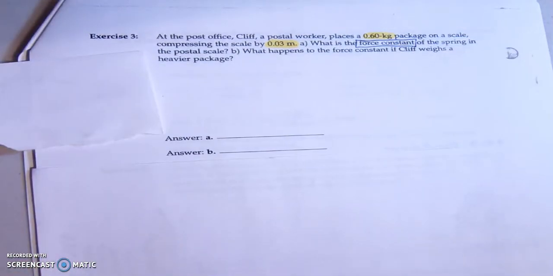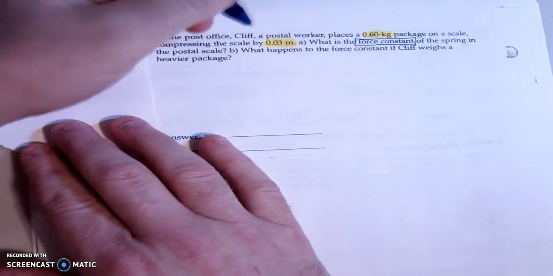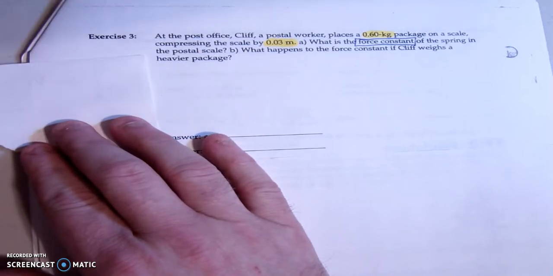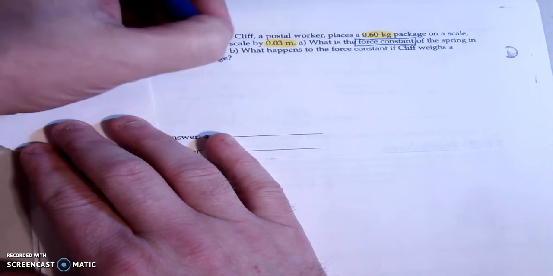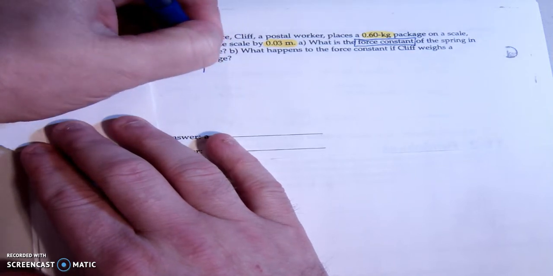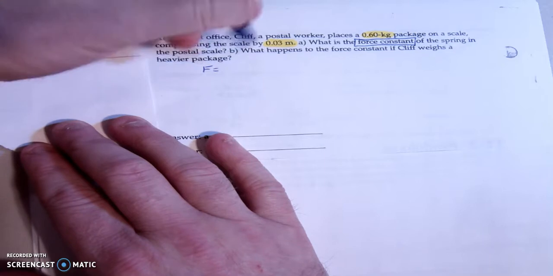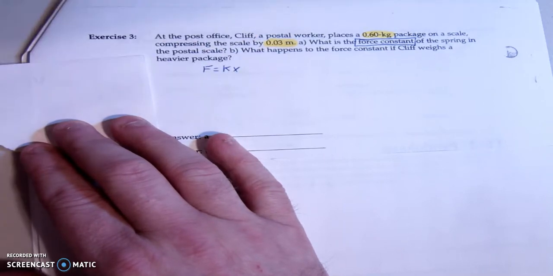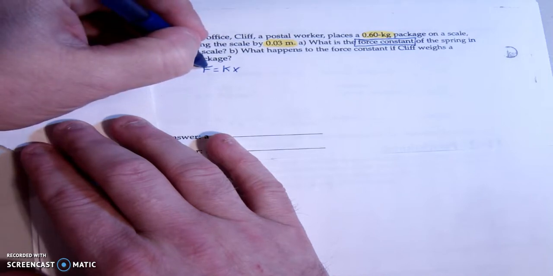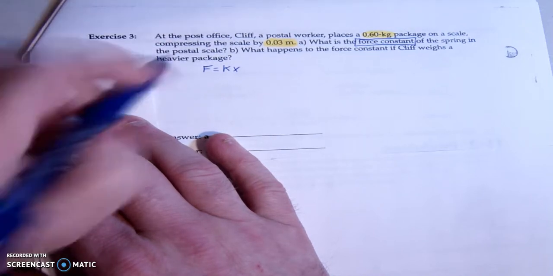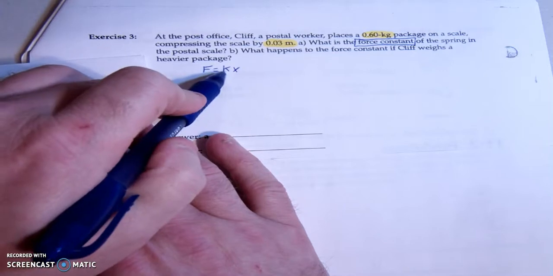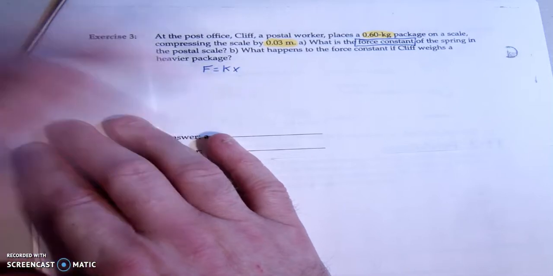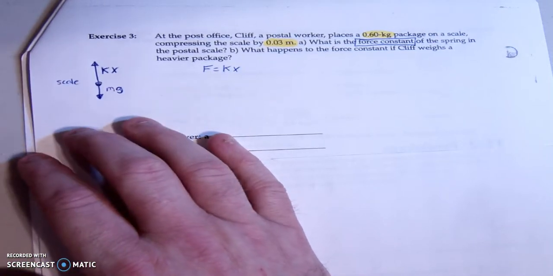Let's start with the formula that we know for sure. The restoring force equals the force constant times the displacement. The force that you want to bring this scale back up is the restoring force, which is the force constant times the displacement. So let's get an image of our spring.